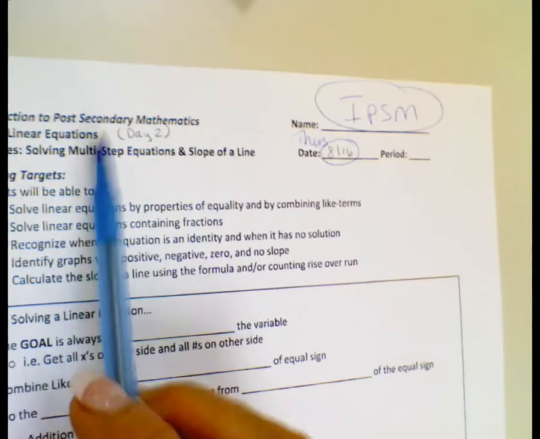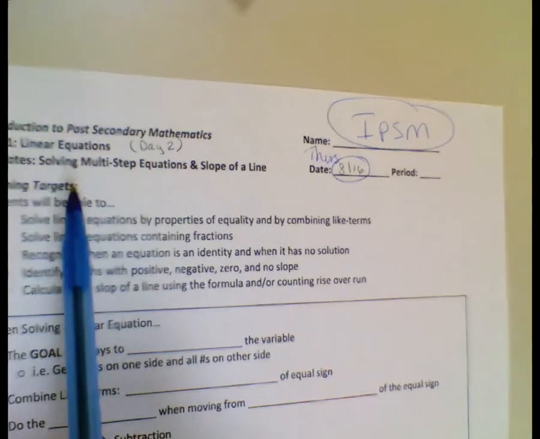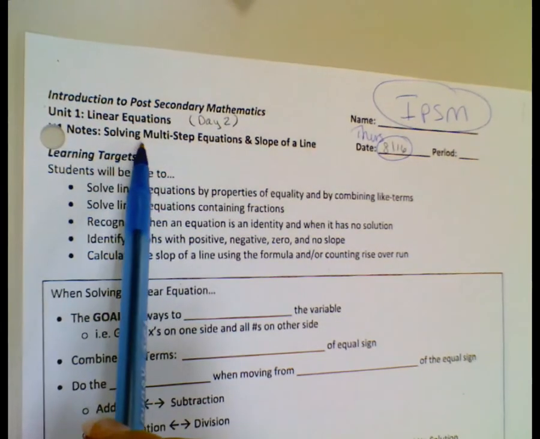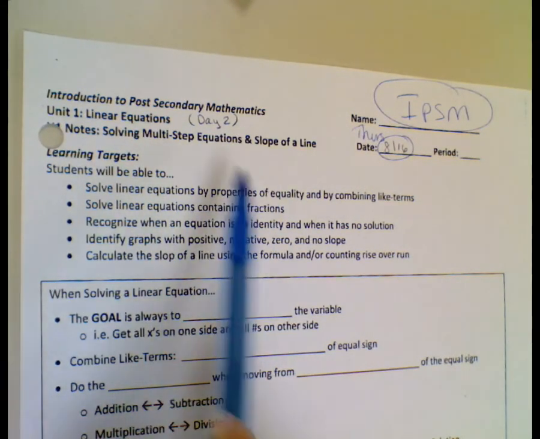So today we're going to go off a little bit of what we did yesterday with slopes, and this is under Unit 1, which is called Linear Equations. But today we're going to be solving multi-step equations and slope of a line. We're going to combine them.